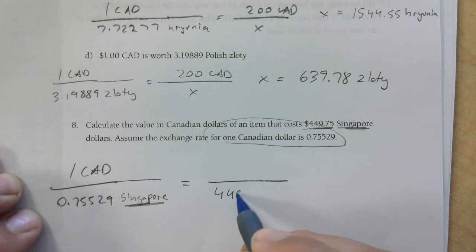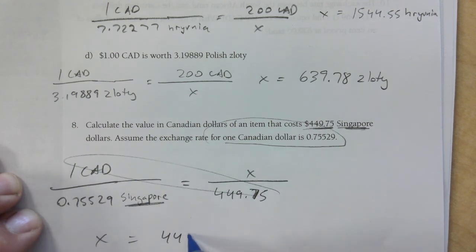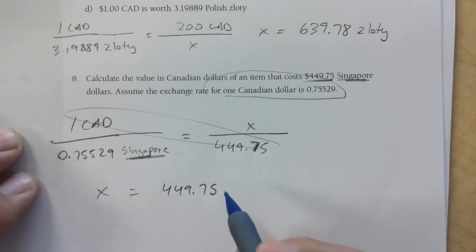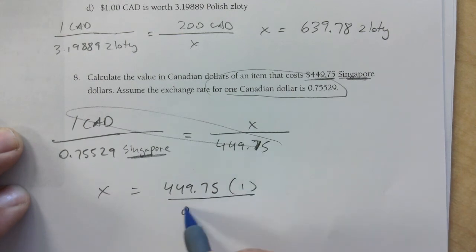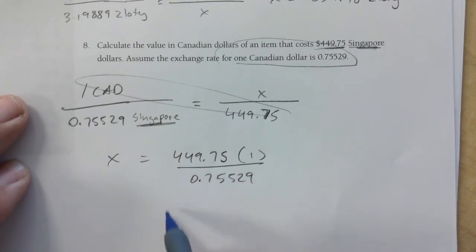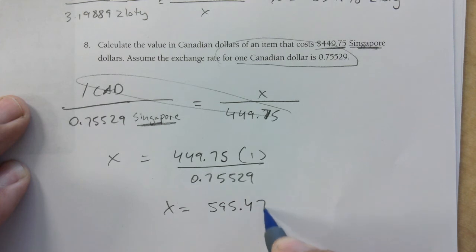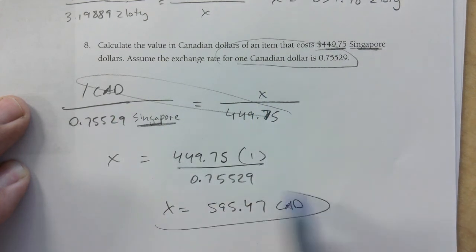So this is 449.75. And in this case, you multiply up this way, times 1 divided by 0.75529. And that is 595.47. What did you find? Canadian dollars. So it'd be that many Canadian dollars.